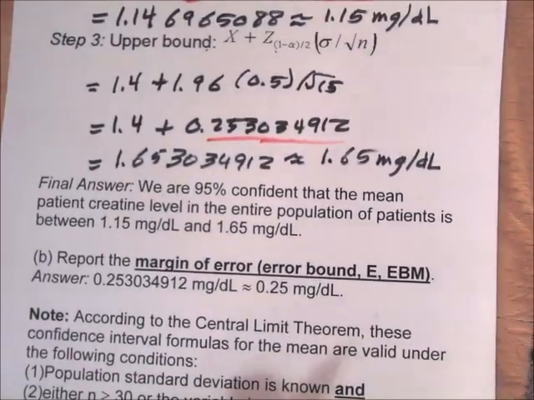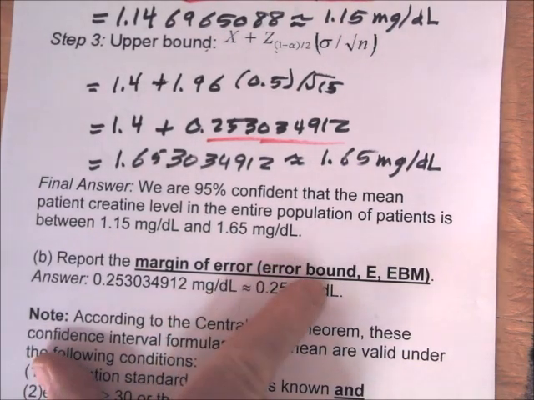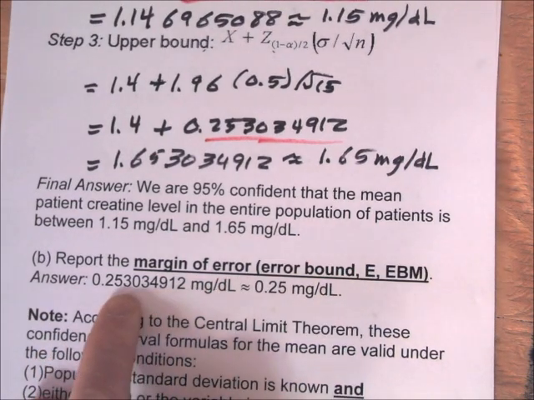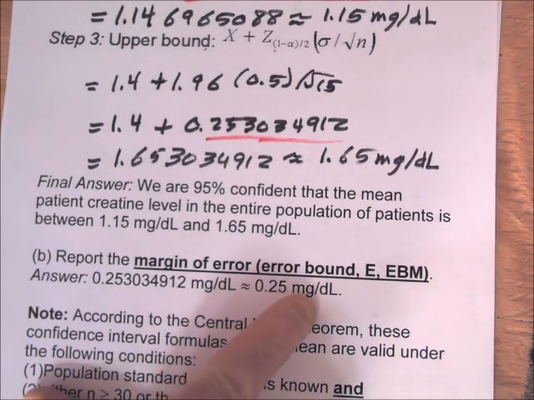That means we're 95% confident that the mean of the entire population of patients, the mean creatinine level, is between 1.15 and 1.65 milligrams per deciliter. The error bound, or margin of error, sometimes denoted E or EBM, is approximately 0.25 milligrams per deciliter.